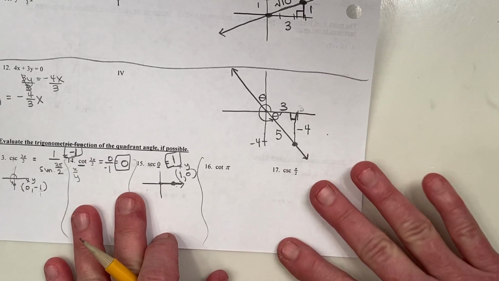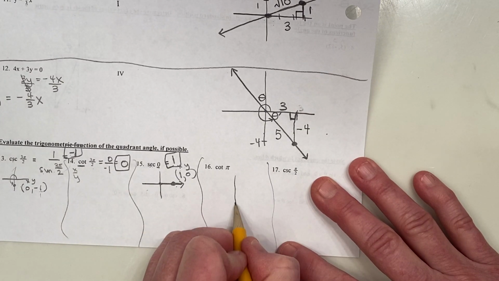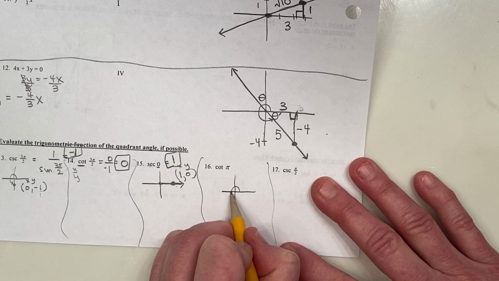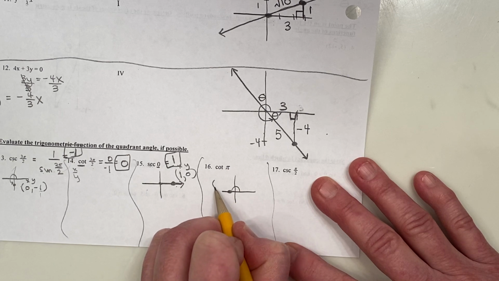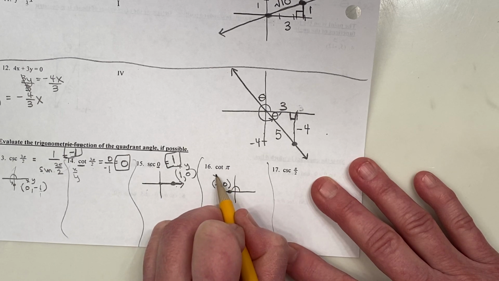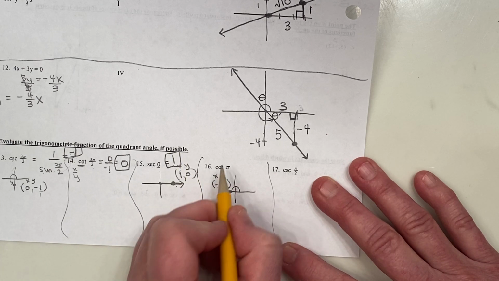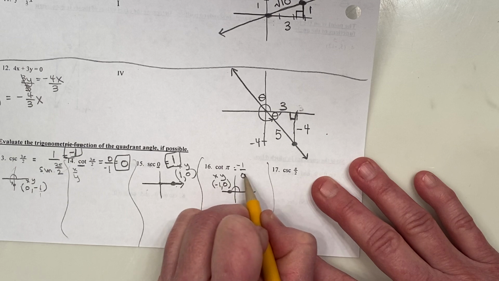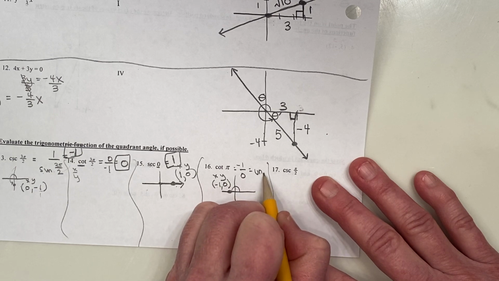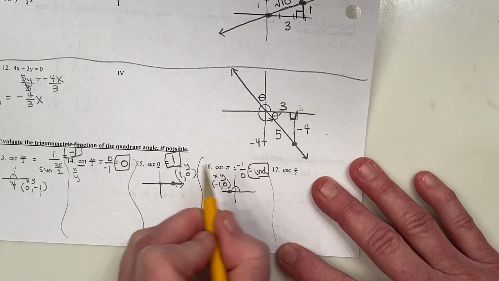All right, what's the cotangent of pi? All right, unit circle. Remember, pi is over here. On the unit circle, that ordered pair would be (-1, 0). That's x, that's y. Cotangent is -1 over 0. We would want to go ahead and further state that that's undefined or does not exist.